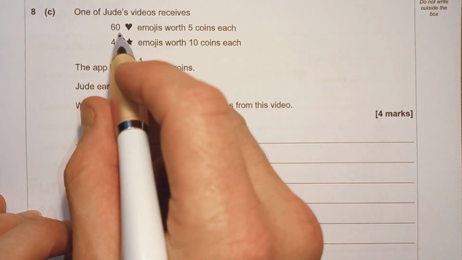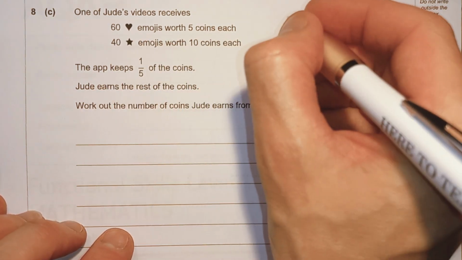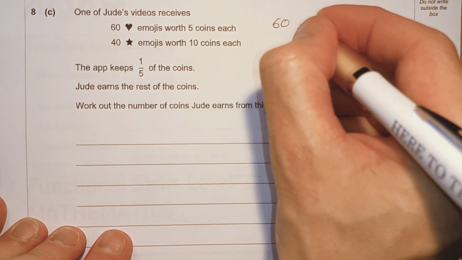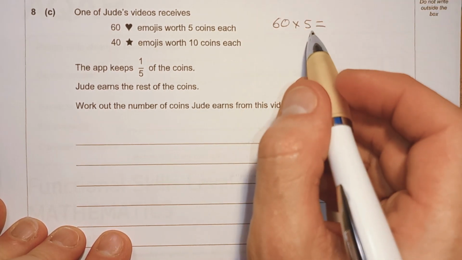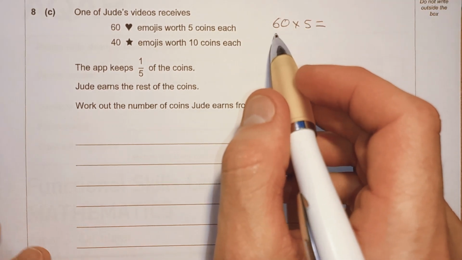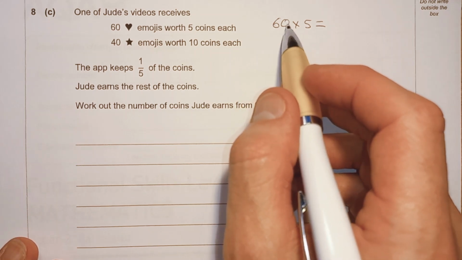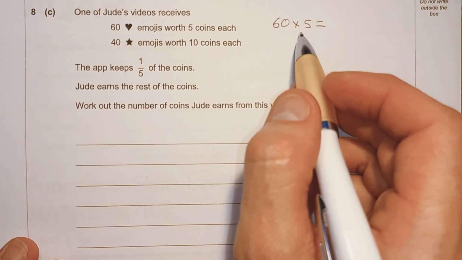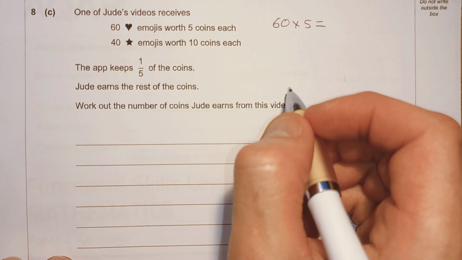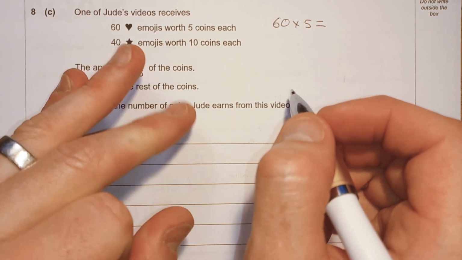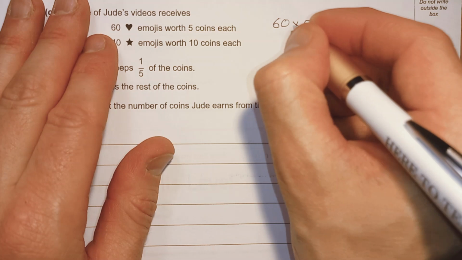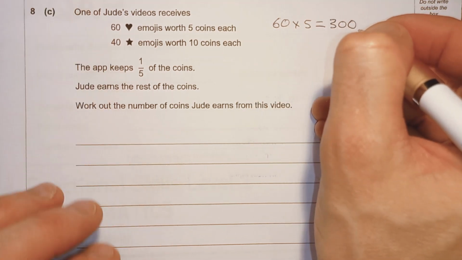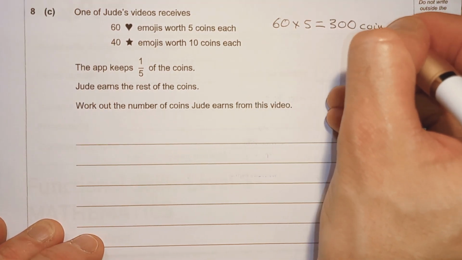Right, so 60 emojis worth 5 coins each. So we want 60 times 5. Now I've not written this as a column because I don't need to. I can just say, well, ignore the 0 for now. Do 6 times 5. Or 5 sixes. So 6, 12, 18, 24, 30. And then I just put the 0 on the end. Okay, so that's 300 coins.